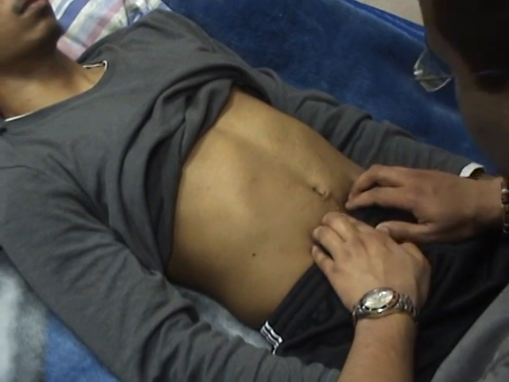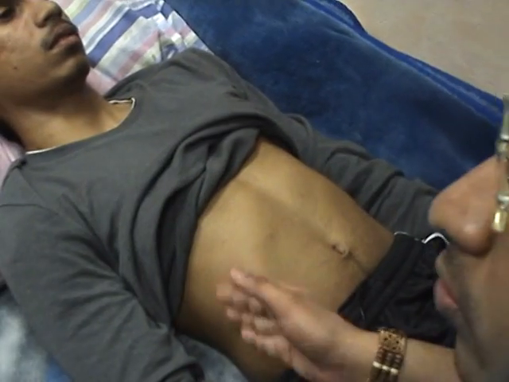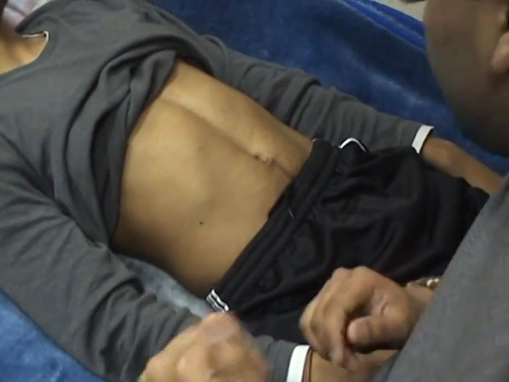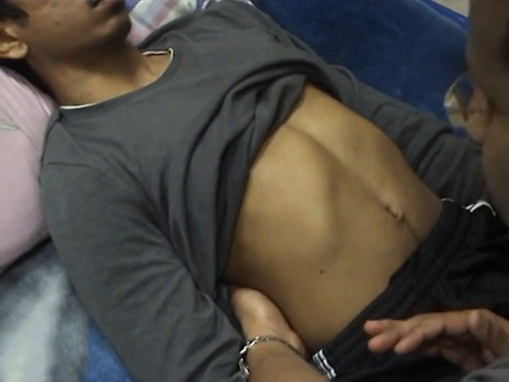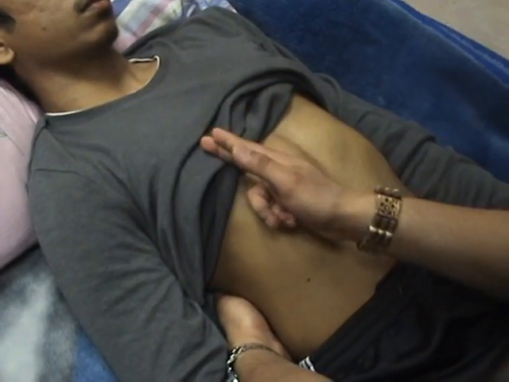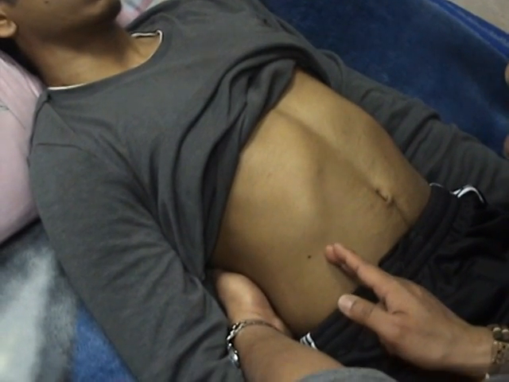Okay. Next. Ascending colon. Sorry, descending colon. Okay. Ascending. Oh, she told ascending first. Yeah, ascending first. Okay. So ascending. Hand under the lumbar region. Okay. Mid clavicular line. Umbilical line. Where it meets. Okay.